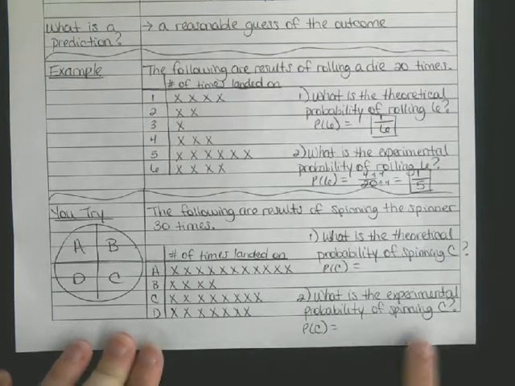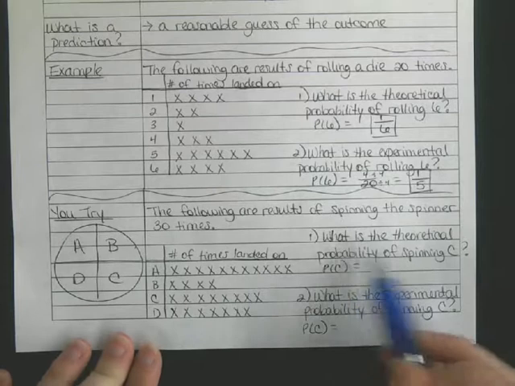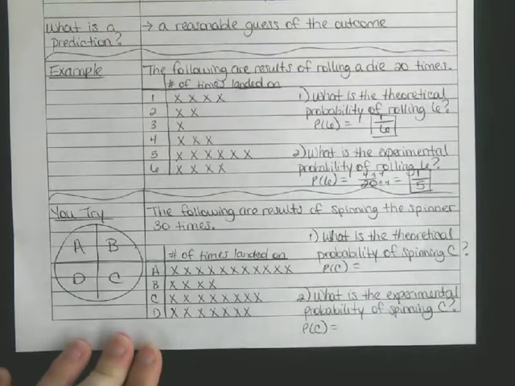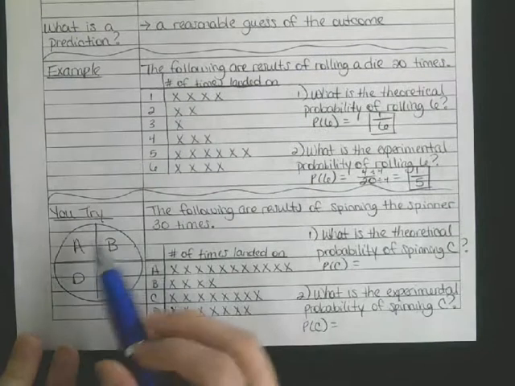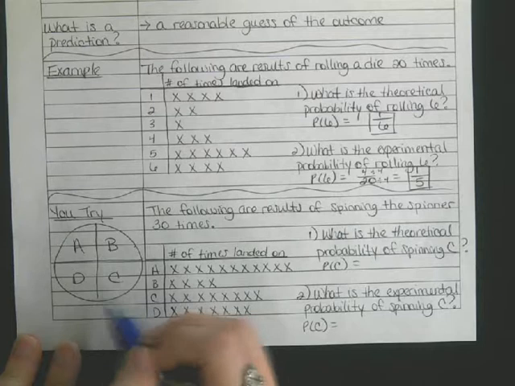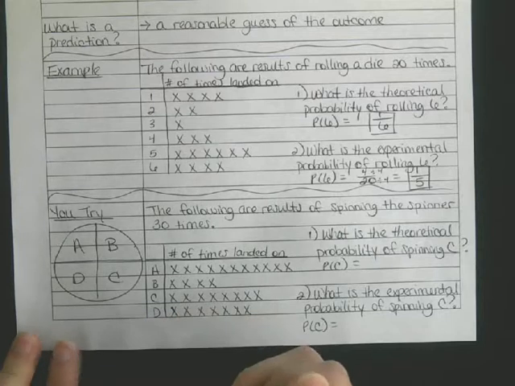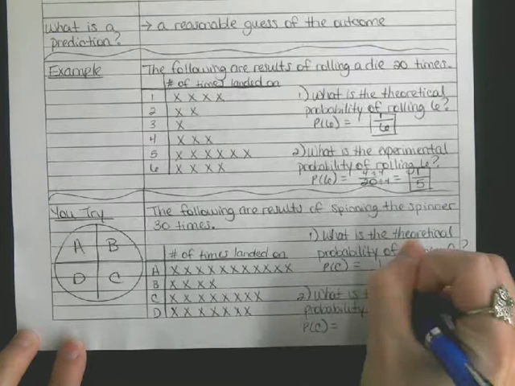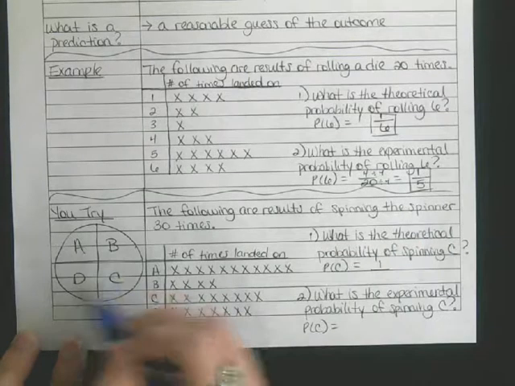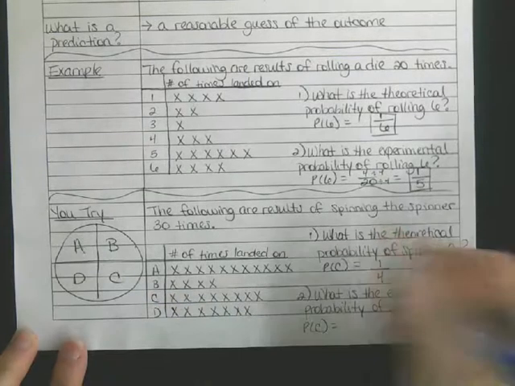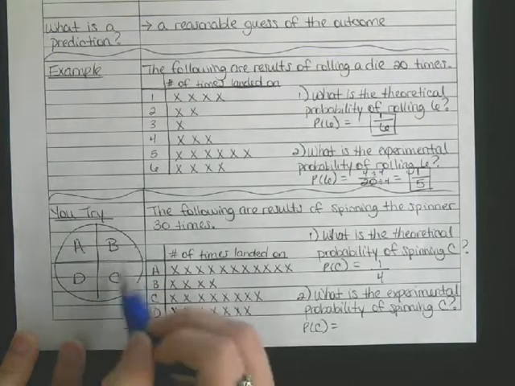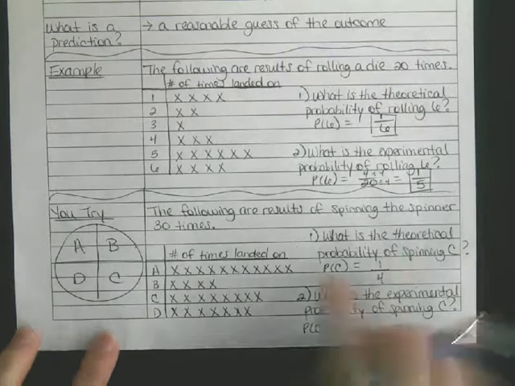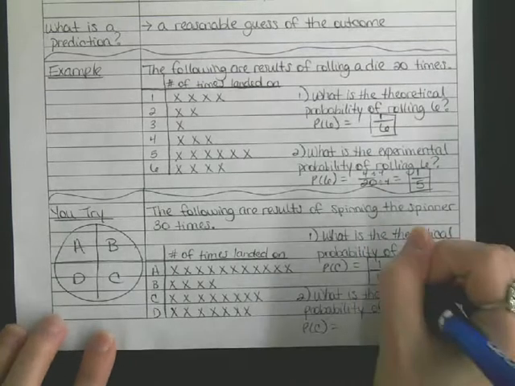Okay, so number 1 says, what is the theoretical probability of spinning C? So we just want to know what should happen. Well, over here, we have one section of the spinner that has the letter C on it. So that's one section out of 4 total. And I know this picture is not perfect, but we are pretending like these are perfectly equal sections. So the theoretical probability of spinning a C is 1 out of 4.